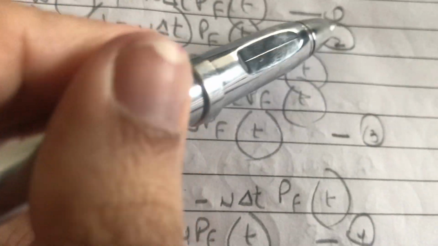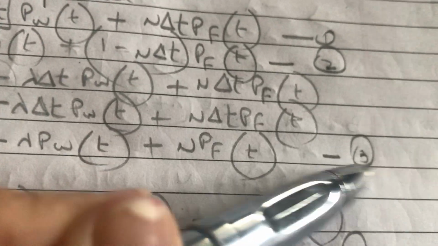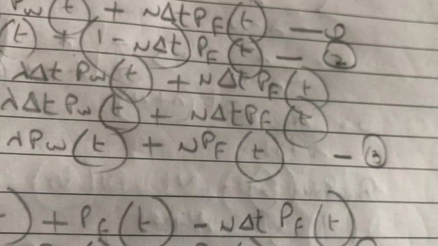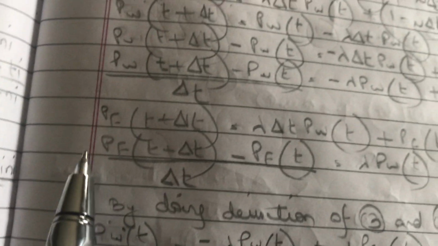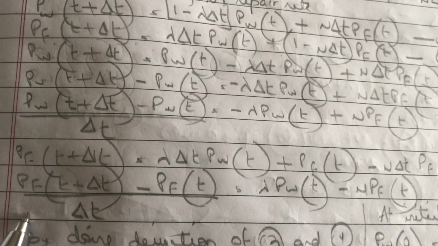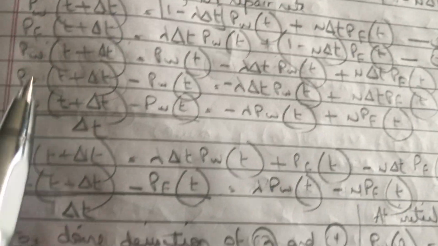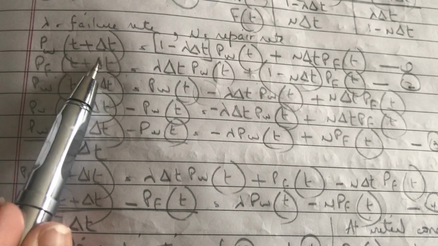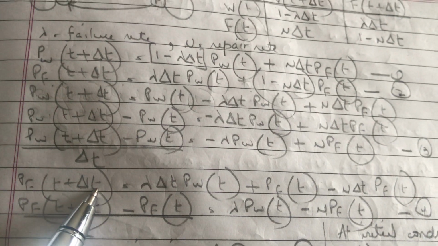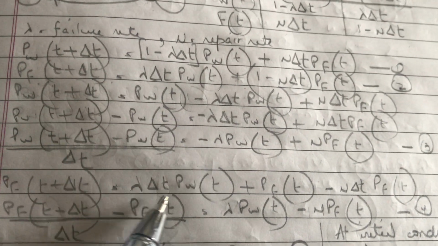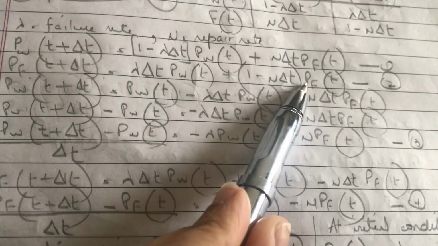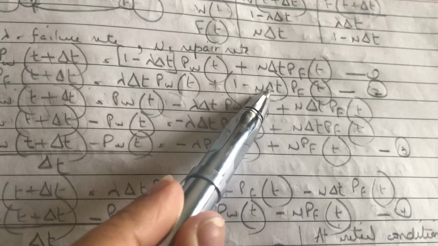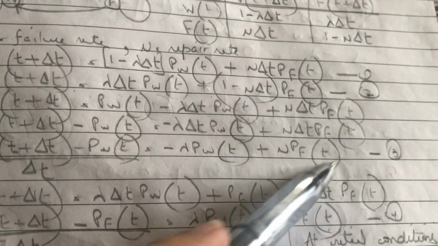We have to do the same procedure as we did for equation 3, the same for equation 2. Okay, now what we are gonna do now, you can see that we take the pf of t plus delta t equals to lambda delta t pw of t plus, now this pf of t will multiply with this one, and this would multiply with this, it got like this.